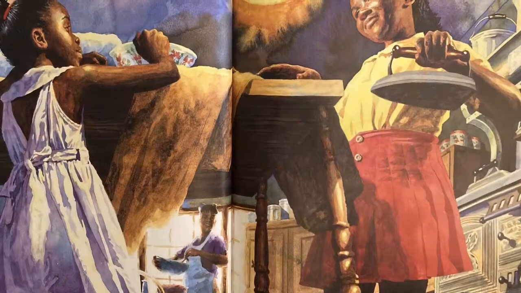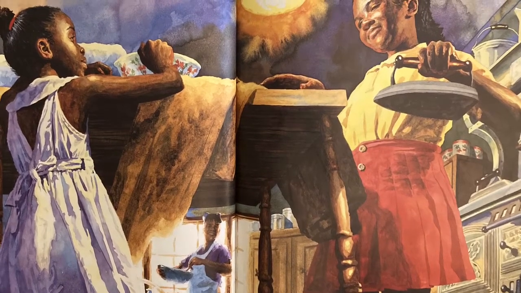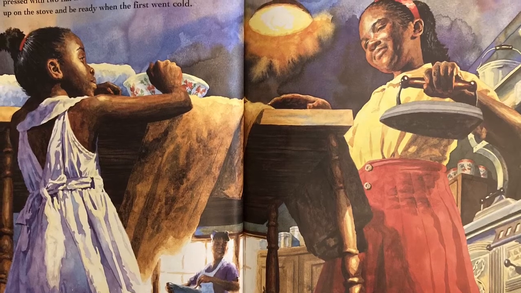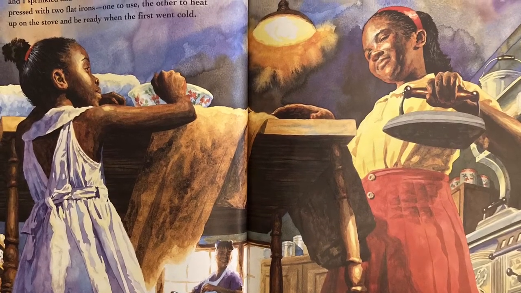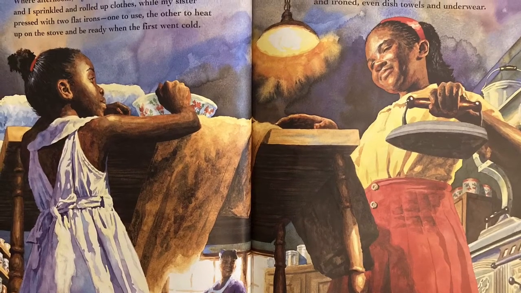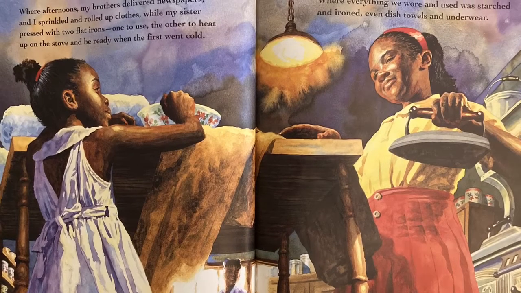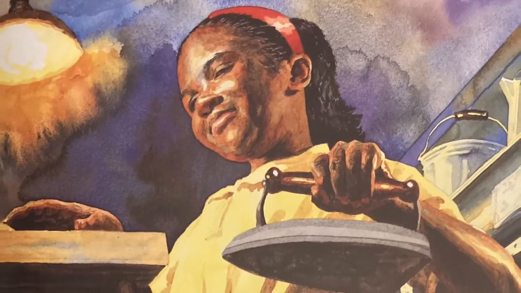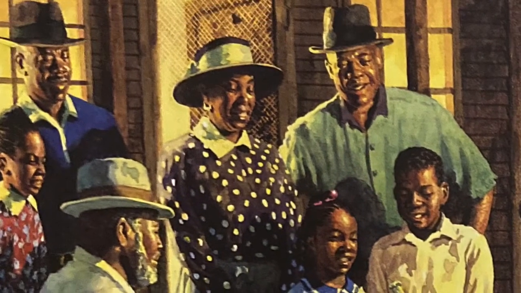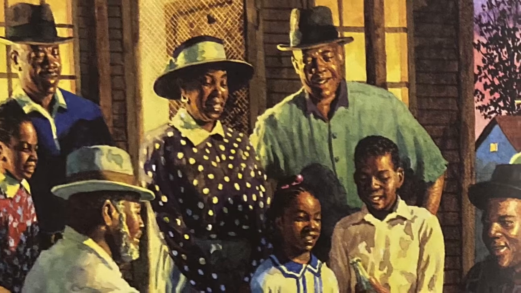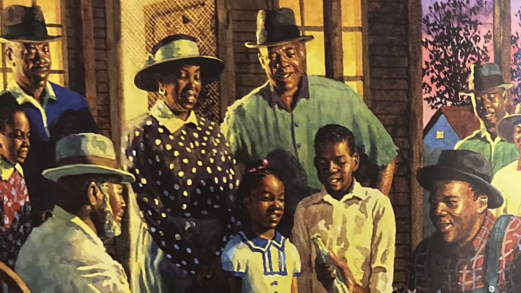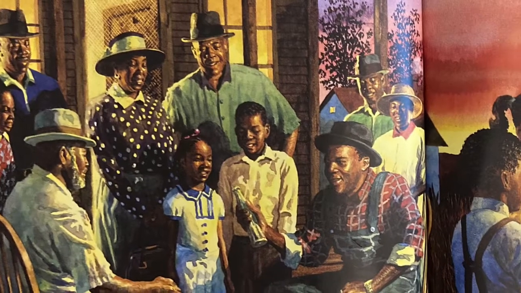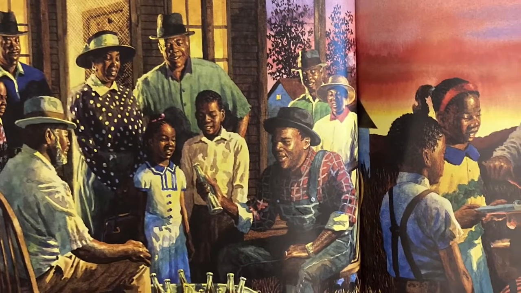where afternoons my brothers delivered newspapers and I sprinkled and rolled up clothes while my sister pressed with 2 flat irons, one to use, the other to heat on the stove and be ready when the first went cold, where everything we wore and used was starched and ironed, even dish towels and underwear, where Friday evenings we fried fish outdoors, and my cousins would come over with cherry pie and ice cream. We would sit around tubs of ice cream, sodas in the backyard, and Daddy would say to Cousin Albert, "What do you have?"